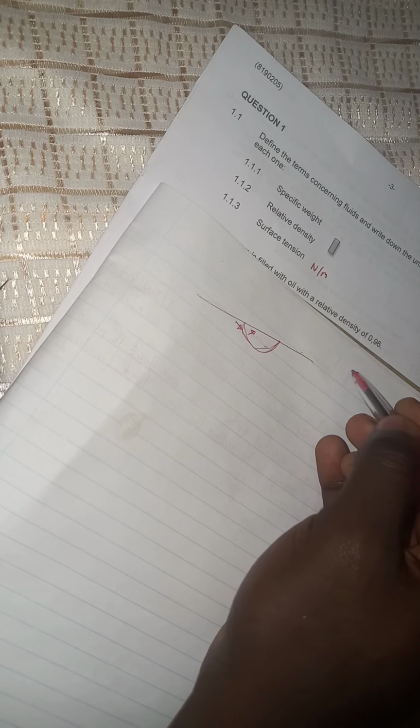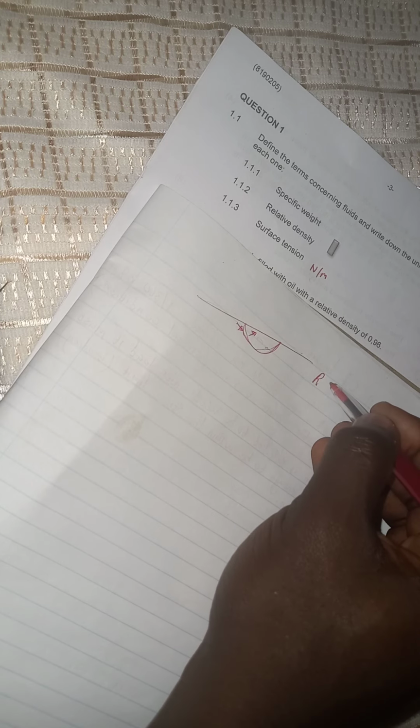Number two, we have relative density. Relative density we say is the ratio between the density of the substance over the density of water. Remember, we can calculate it with this formula.